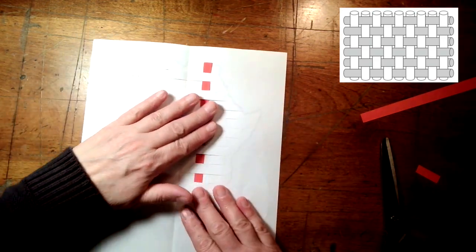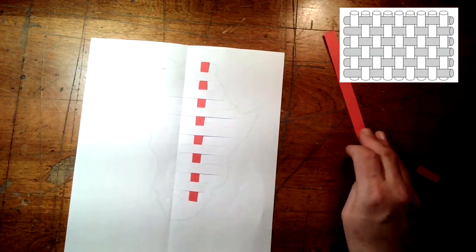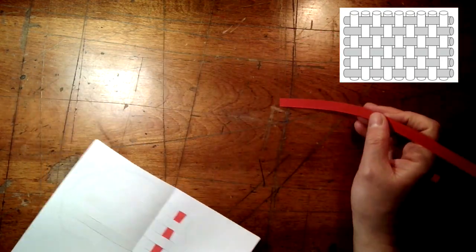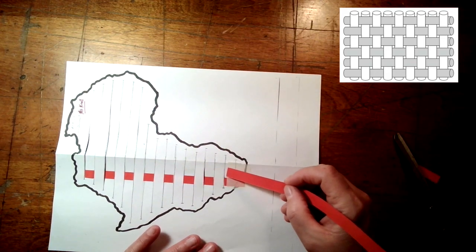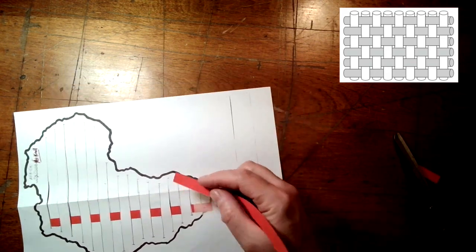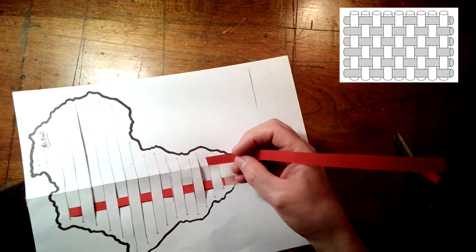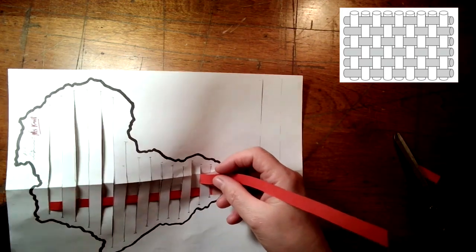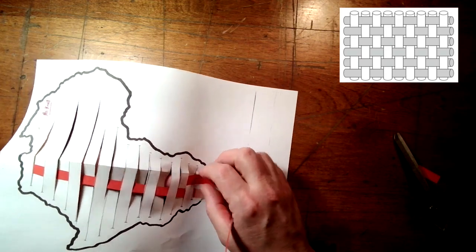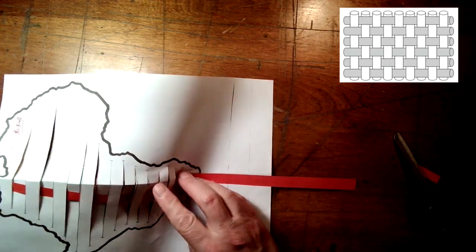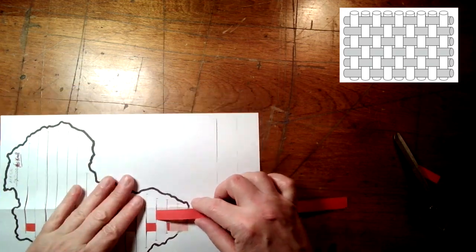And there you go. Now the next one is going to be the opposite. So let me flip it over. This one started under. I started under. So this next one, I've got to do the opposite. I've got to go over, under. You don't have to use the same color. We'll have all sorts of colors to work with.